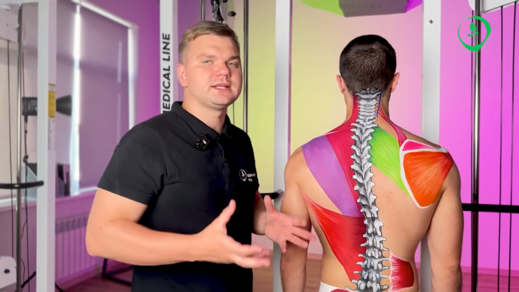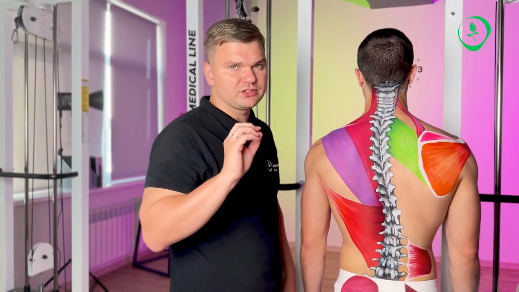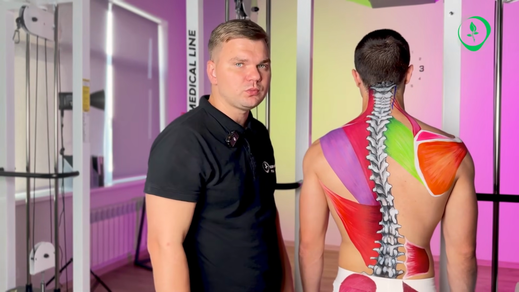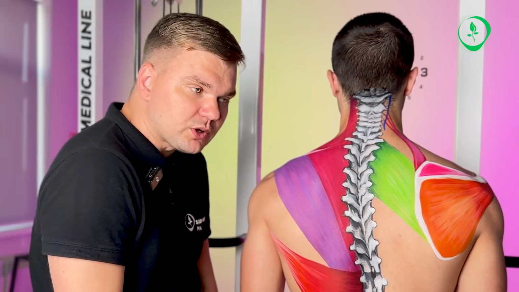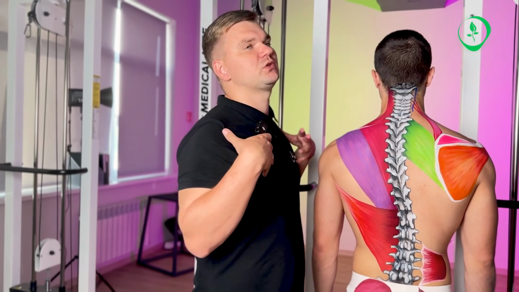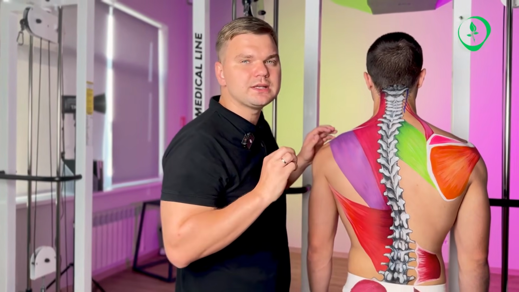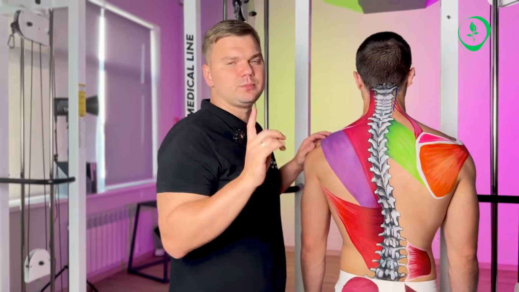Friends, of course, you might have a perfectly reasonable question. Why are there so few exercises specifically for the neck? Let me explain. 95% of neck pain is caused by poor posture in the upper part of our body. For example, this kind of posture. That's why with these exercises we restore our posture to its physiologically correct position, and in doing so we relieve the tension from those trigger points that were causing you pain.